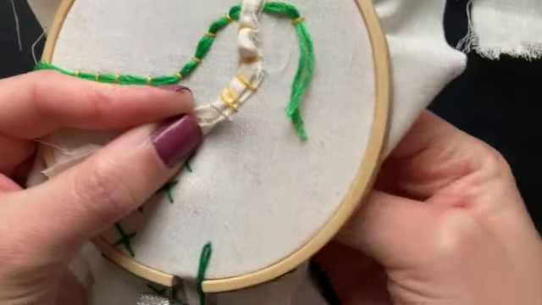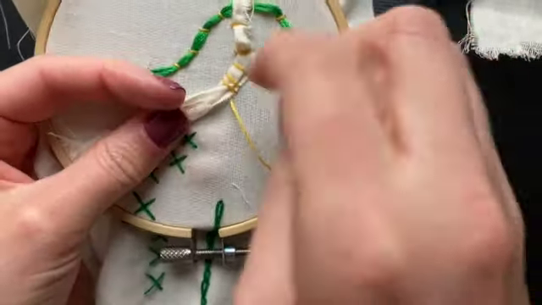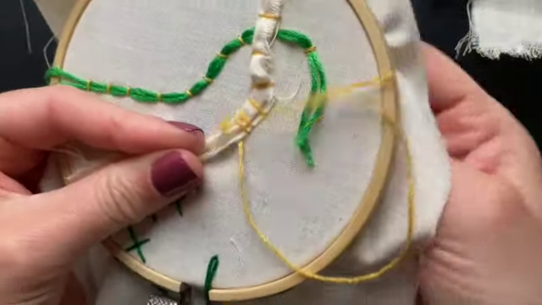And I always quite like to do a contrast. You don't have to do a contrast, but I sometimes think it's quite nice so you can actually see the stitch.